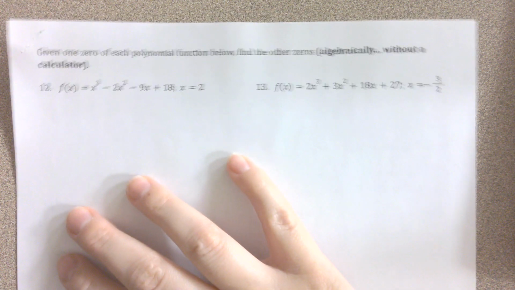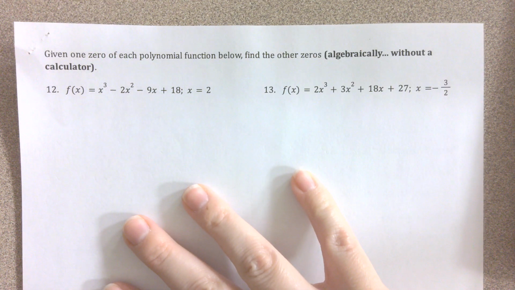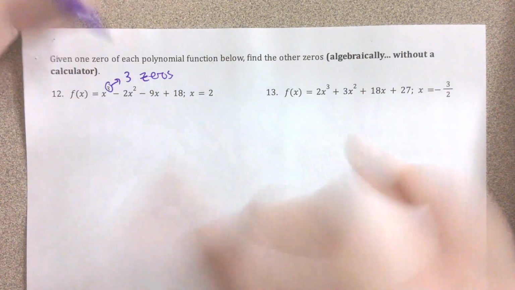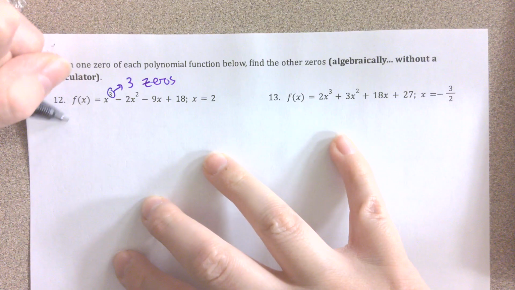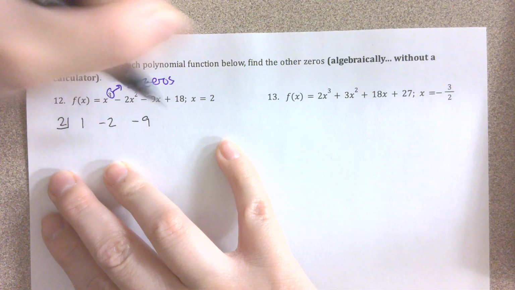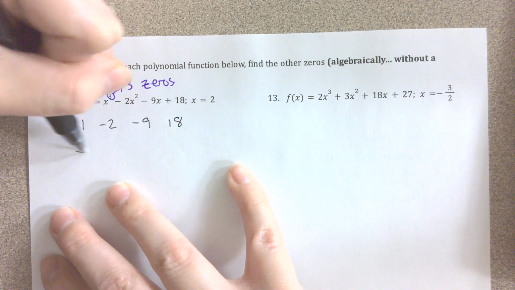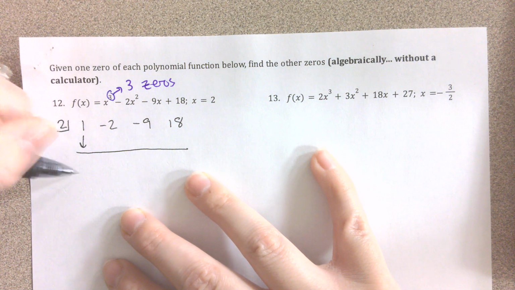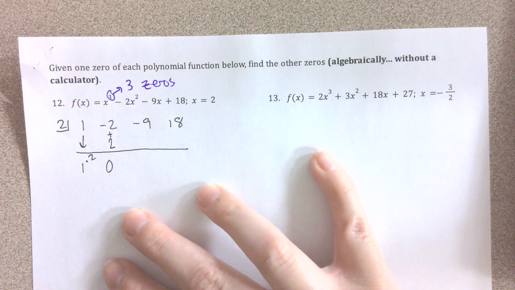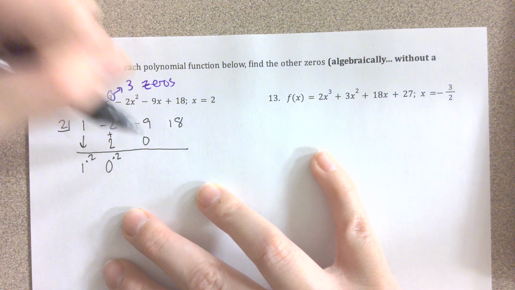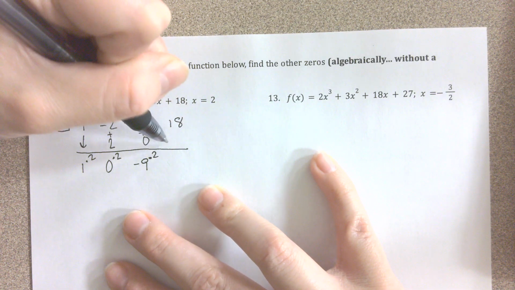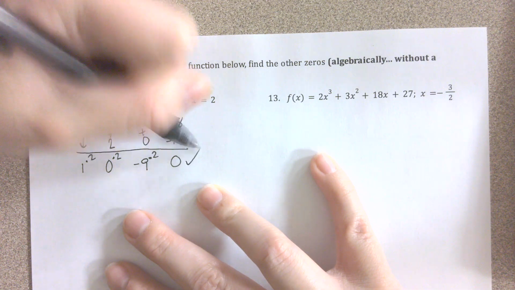So, to find the other 2 zeros, because we have 3 that we're looking for, we know one of them, it's 2. So let's divide the polynomial by 2. Our coefficients are 1, negative 2, negative 9, and positive 18. Synthetic division. Bring down this 1. 1 times 2 is 2. Negative 2 plus 2 is 0. 0 times 2 is still 0. Negative 9 plus 0 is negative 9. Negative 9 times 2 is negative 18. And we get 0 like we're supposed to.